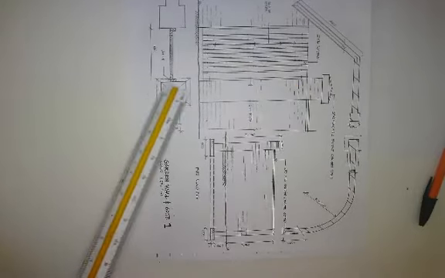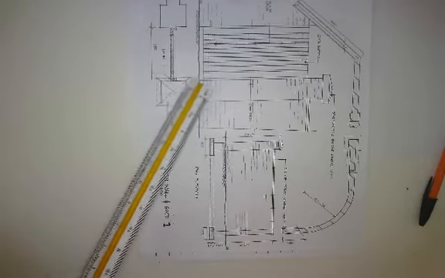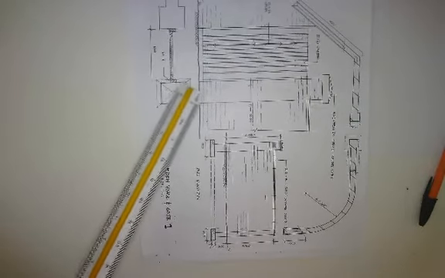You need to know the size of your foundation footing for your brick pier. You need to know the size of your brick pier. You need to know the size of your coping. Coping, I understand.